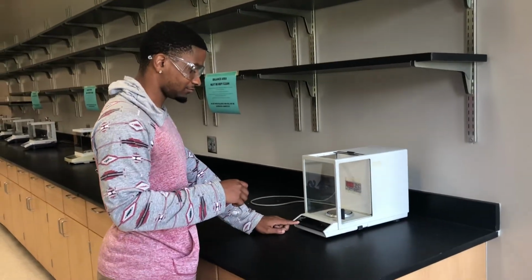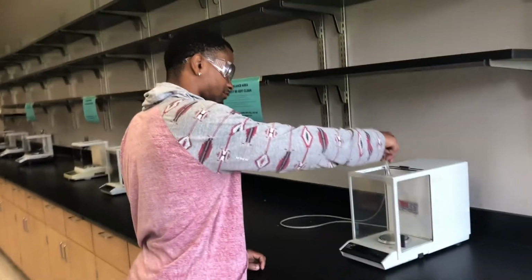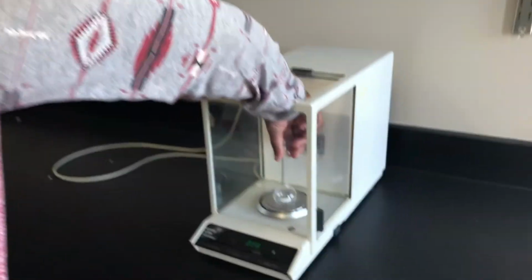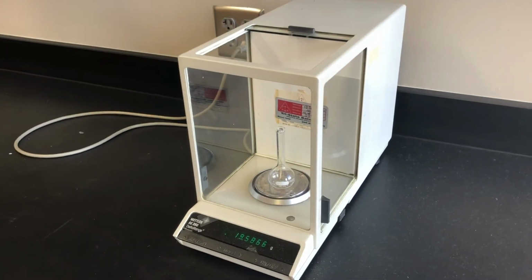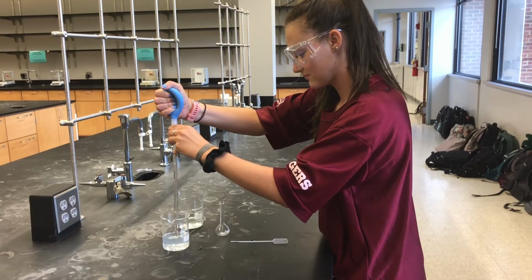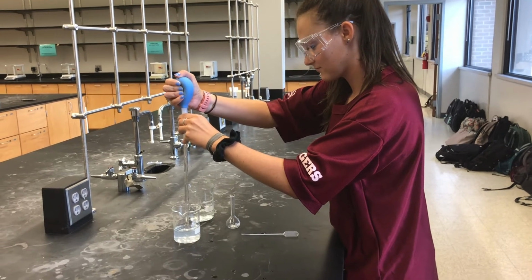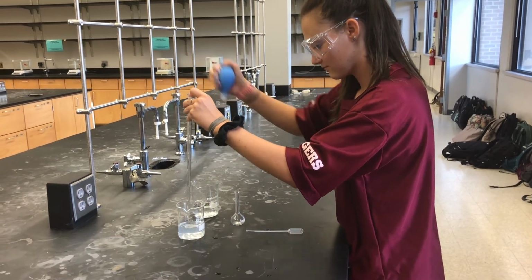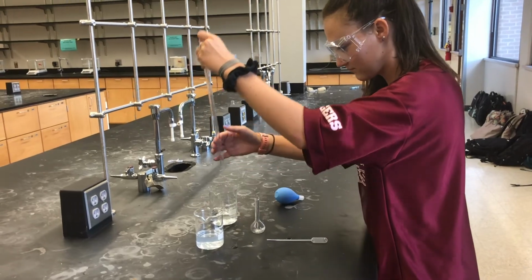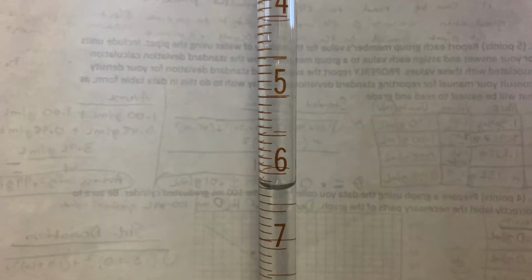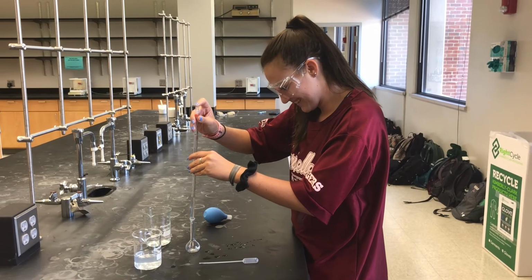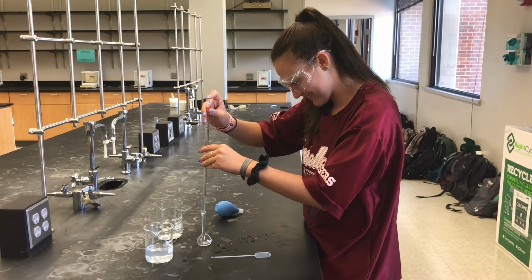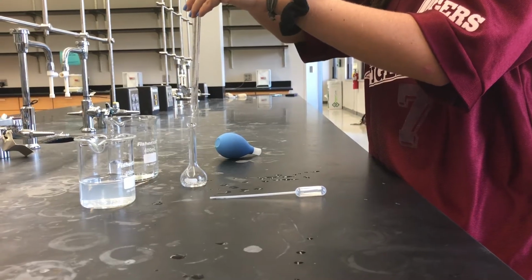We obtain the mass of an empty 25 milliliter volumetric flask. We need this so we can find the mass of the diluted solution later. We used a graduated pipette to get a volume of the stock solution, and then we read the volume on the pipette. The volume was 6.20 milliliters. We then transferred some of the stock solution from the pipette into the 25 ml flask.